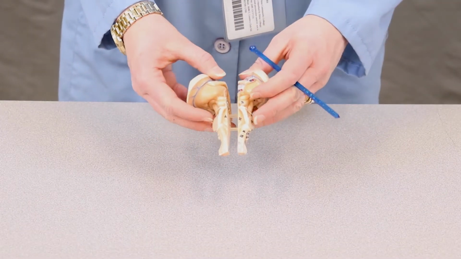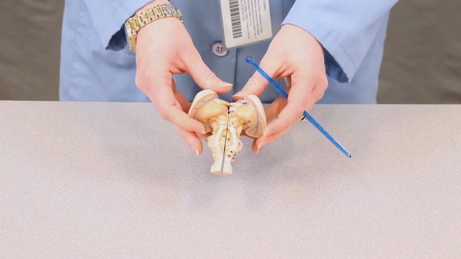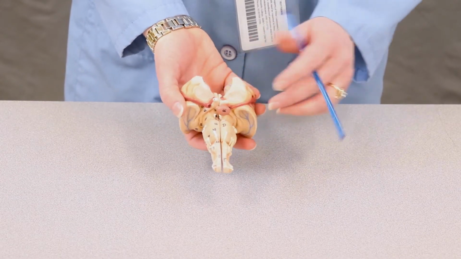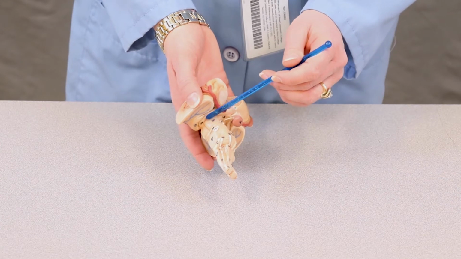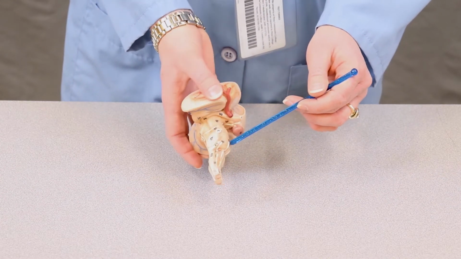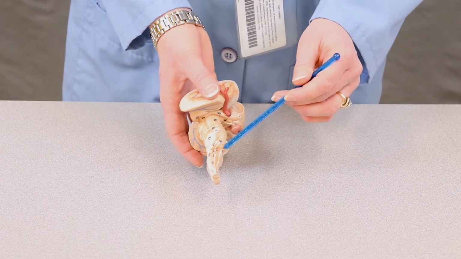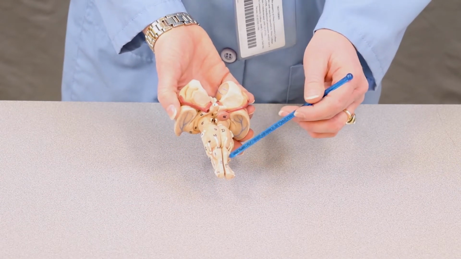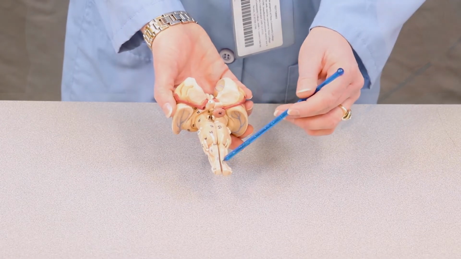I'm going to show you what those parts of the brainstem look like on the outside as well. Okay, so once more, we've got the midbrain right up here. Then we've got the pons, and you can see that bulge towards the anterior. And then right below that, we've got the medulla oblongata.